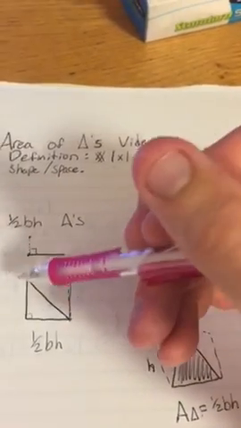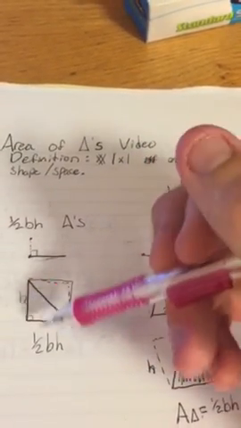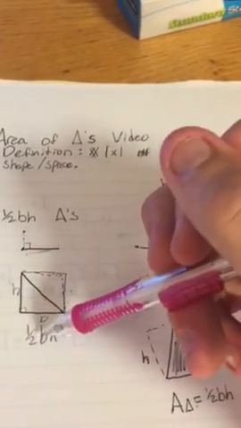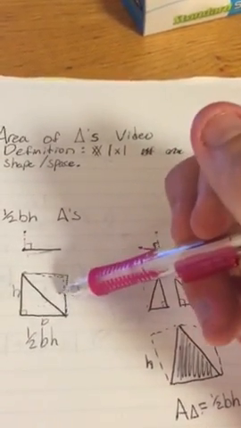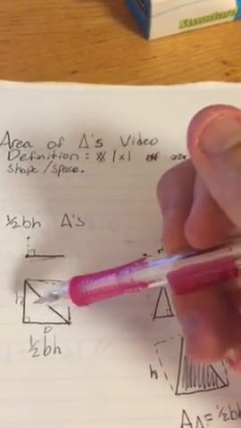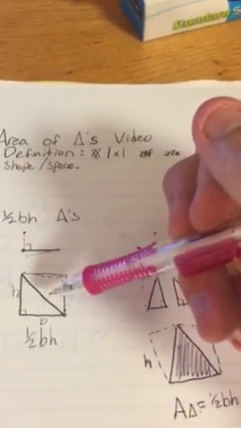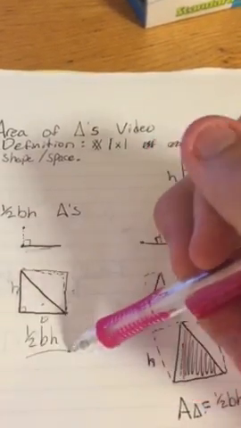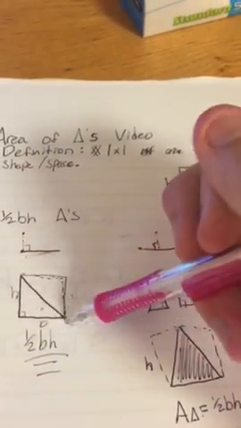Then we have our height here and our b here, and now that we have a full rectangle, base times height is going to give us our full area. However, we only need half of it, which makes the triangle. So 1/2 base times height is what we need to solve for that triangle.